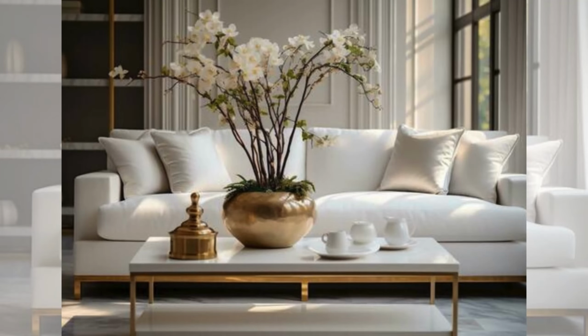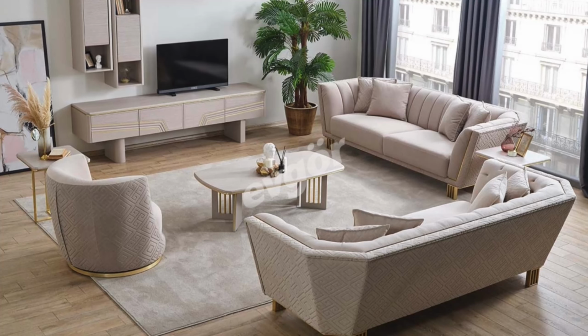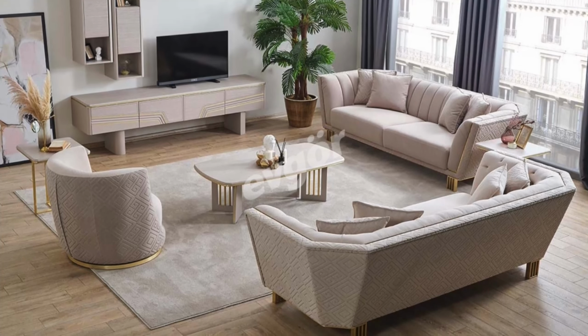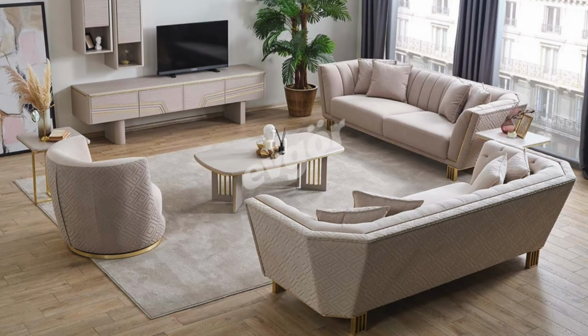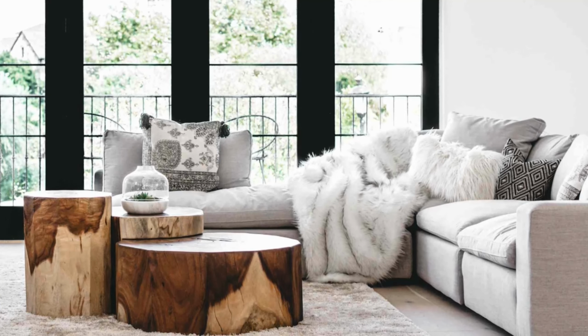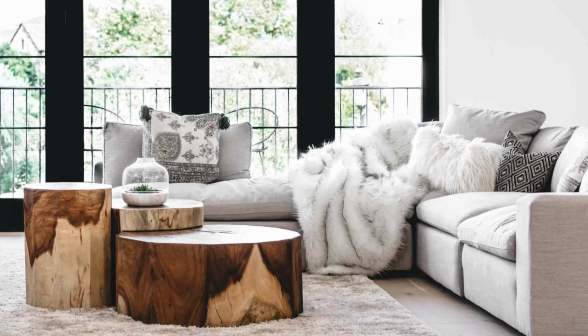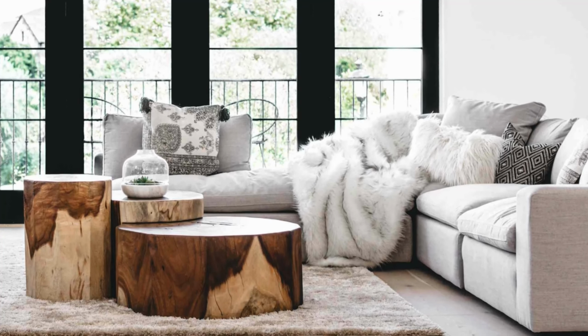Place artwork on a stand or easel to elevate it and make it the star of your coffee table display. Now, let's talk about the importance of balance and symmetry.